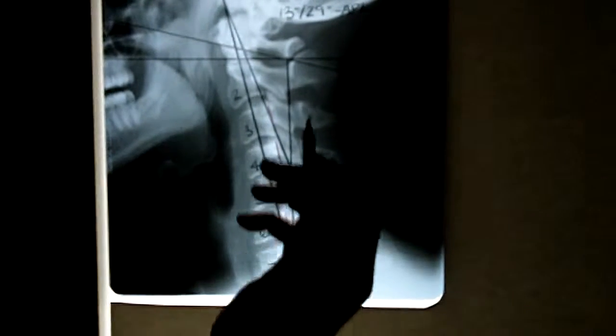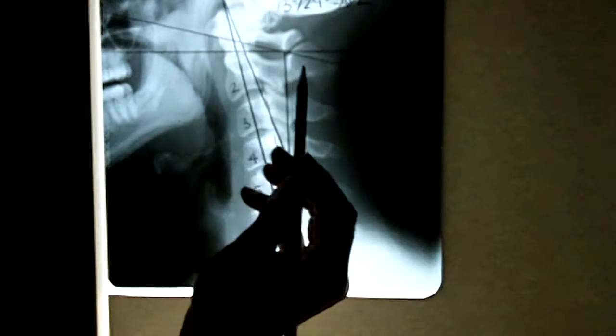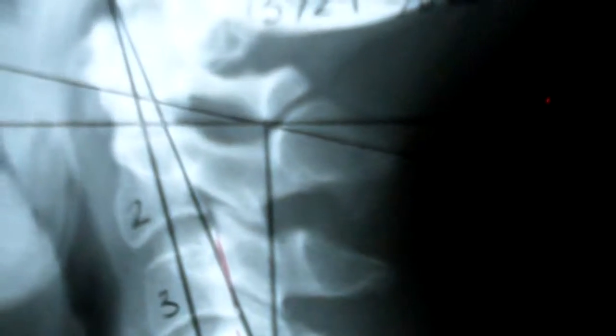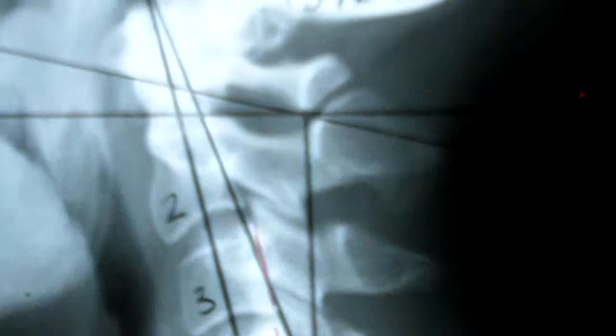Now this line is going to tell us our anterior translation. As you can see, our patient has a pretty big gap. So you're going to take this line straight across. We're going to go to the top of C2, and you're going to measure it. So I put the 18 right on the line. I can read that it's 23 millimeters anterior.